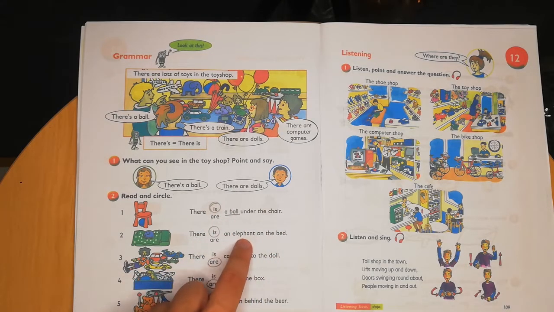There is an elephant on the bed. There are cars next to the doll. There are toys in the box. There is a drum behind the bear. Okay, great, that's very good.